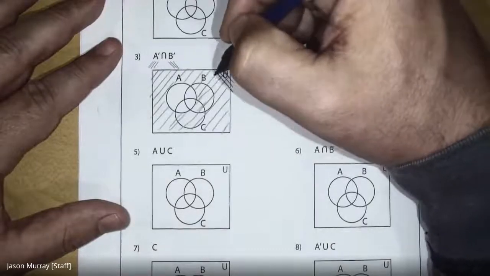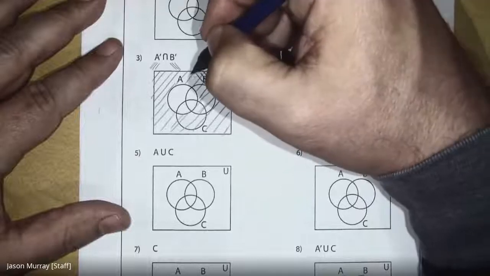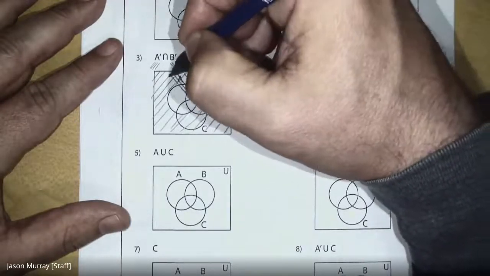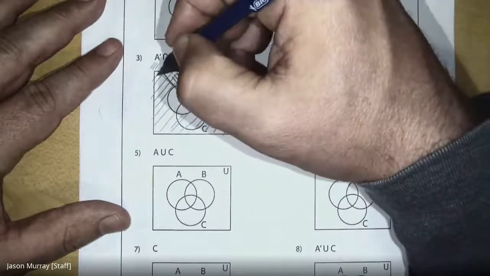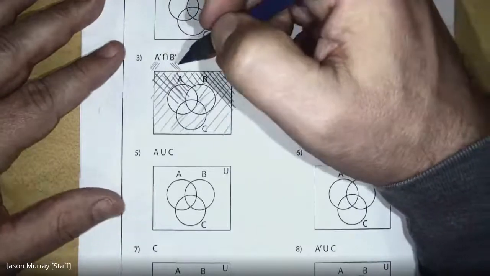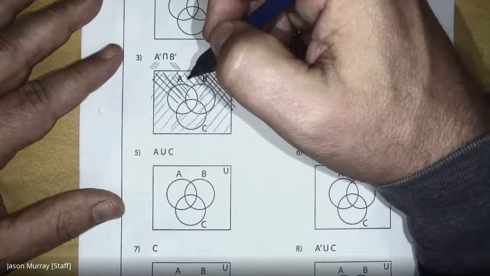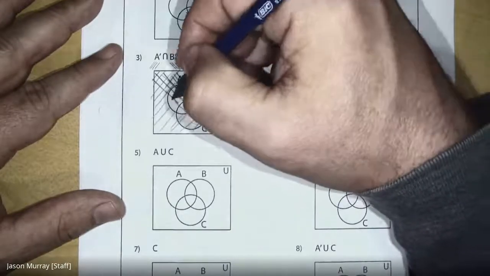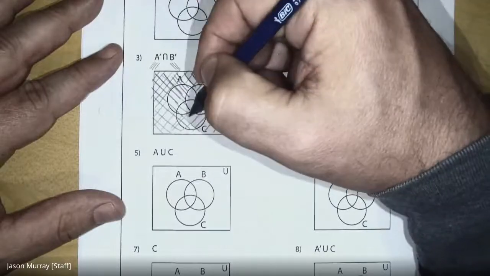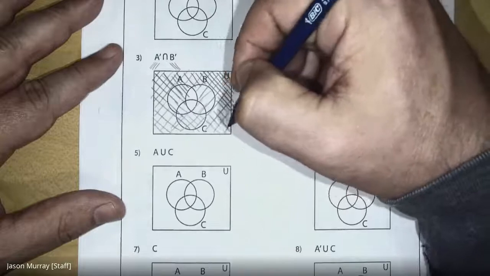And that's kind of going to look tricky. But I can't include B now. I can include A though, can't I? That's outside of B. I'm going to include A. I'm going to include all of this, all of this, and all of this down here. That's everything outside of B.